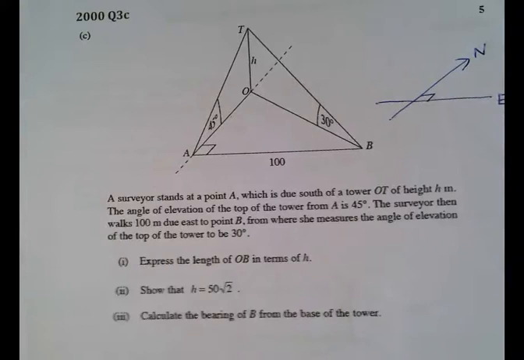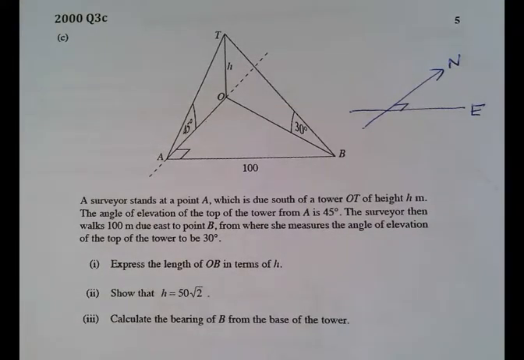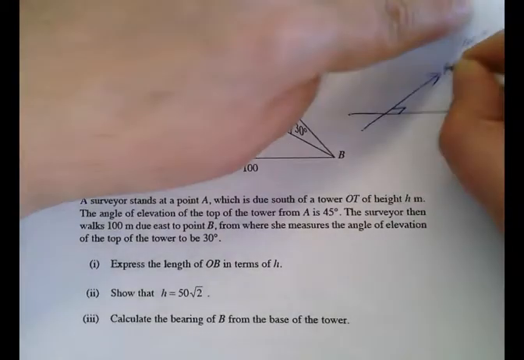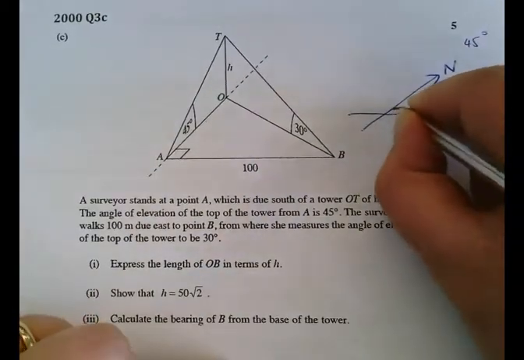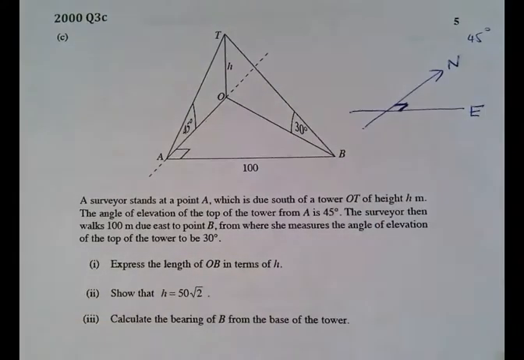Okay? So you will sometimes get diagrams that look like this, and this will happen when something is due south or due north of something else. So you must draw north on roughly a 45-degree angle. But you must put your right angle in. See how I do my right angle? It's parallel with that and parallel with this. And then it looks like a right angle.